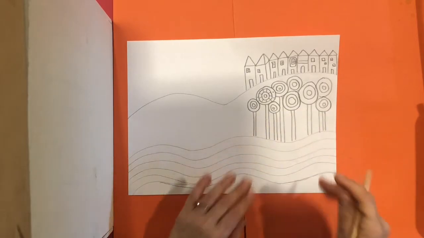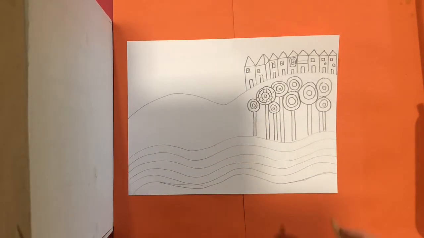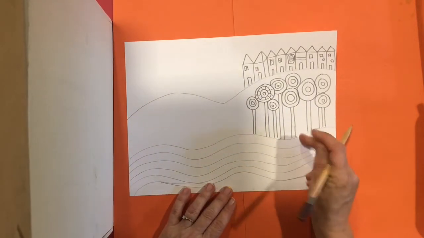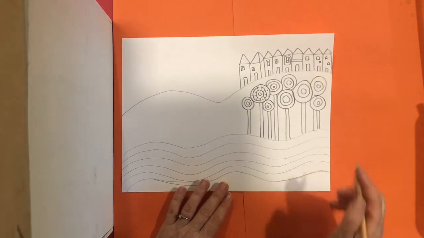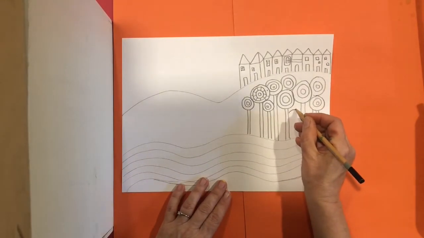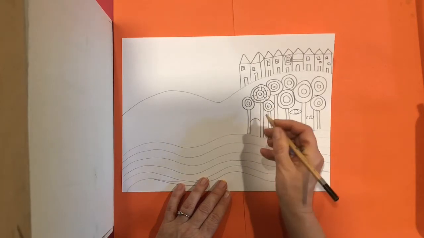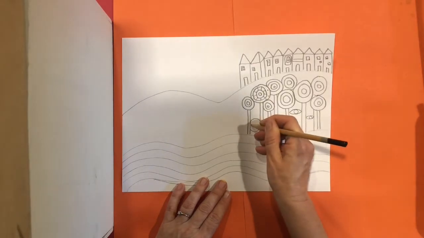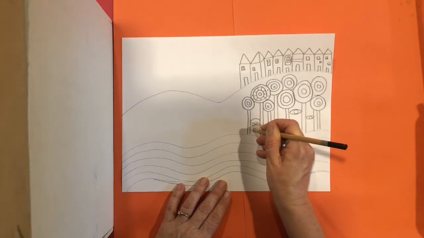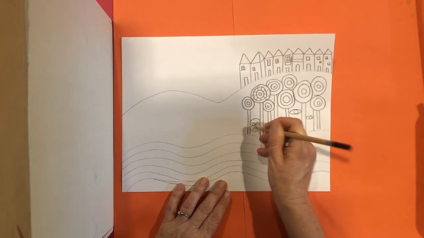Okay, so I filled up my space with lollipop trees, and I might add another little element in these little spaces. I'm going to do some of those floating eyeballs. Or maybe a little hidden face over here. You can add them wherever you like.